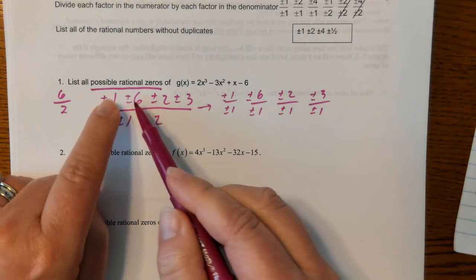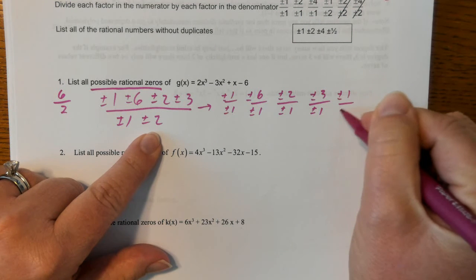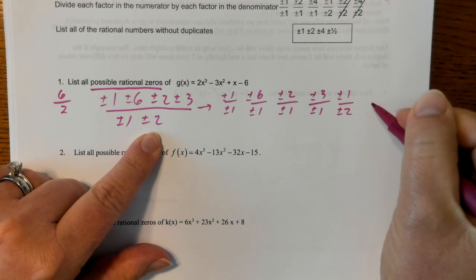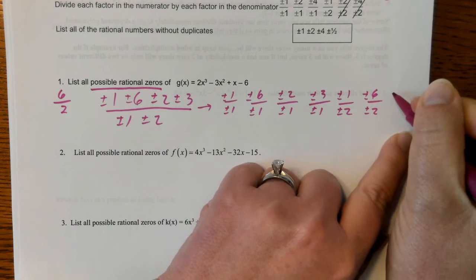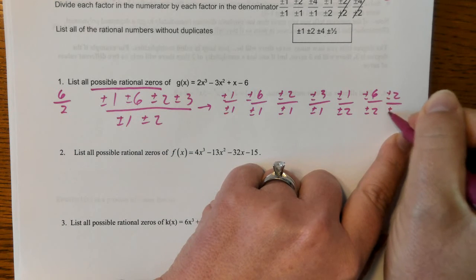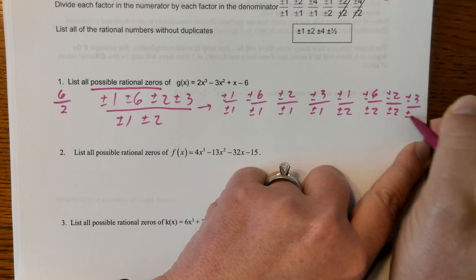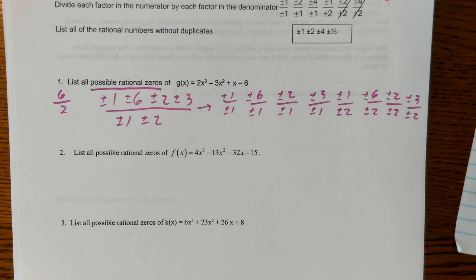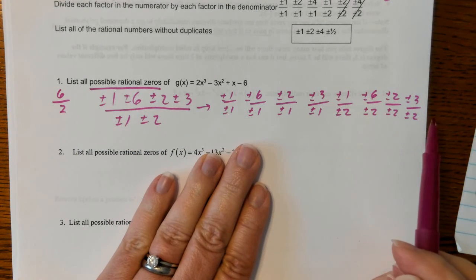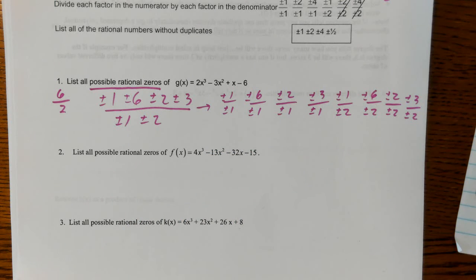Now I'm going to go through again and put each of these numbers divided by 2. So plus or minus 1 over plus or minus 2. Plus or minus 6 over plus or minus 2. Plus or minus 2 over plus or minus 2. And plus or minus 3 over plus or minus 2. So I took each of the numbers on top, divided by each of the numbers on the bottom. That's a really long list. Okay. Now I'm going to reduce them down, and that list should get a little bit smaller.